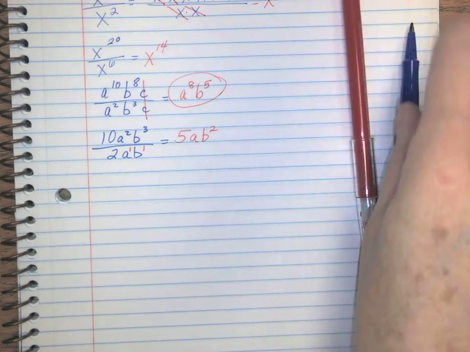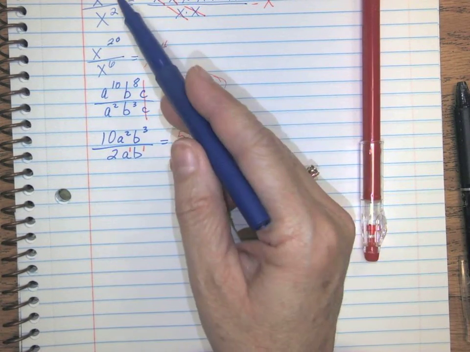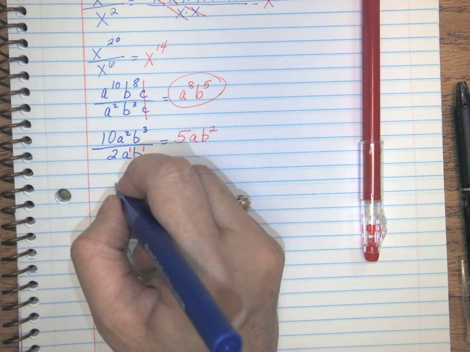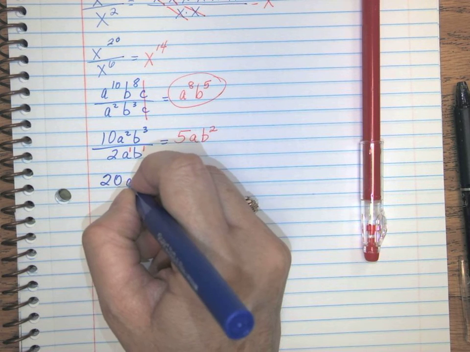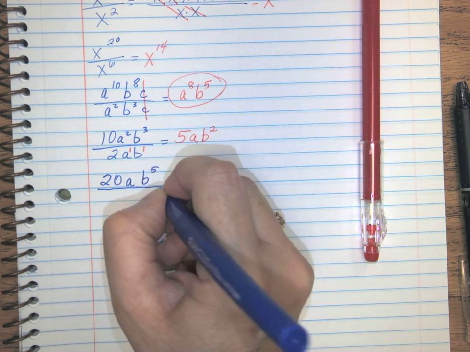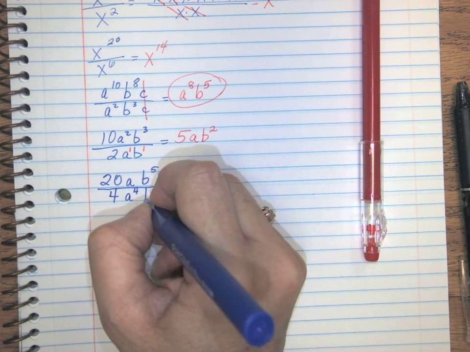You'll notice in these, the bigger exponent was always on the top. So what if I had, let's say, 20a b to the 5, over 4 a to the 4th b.